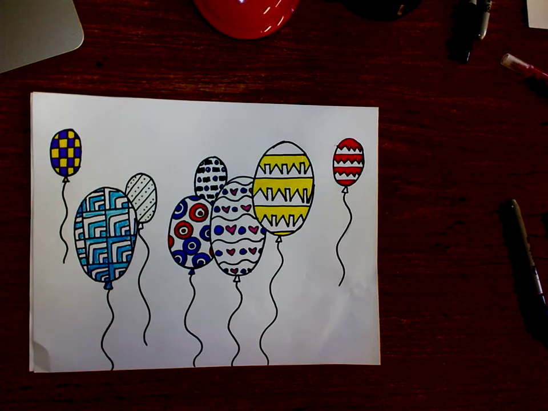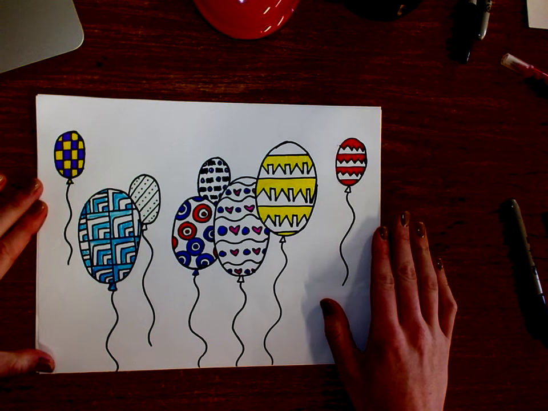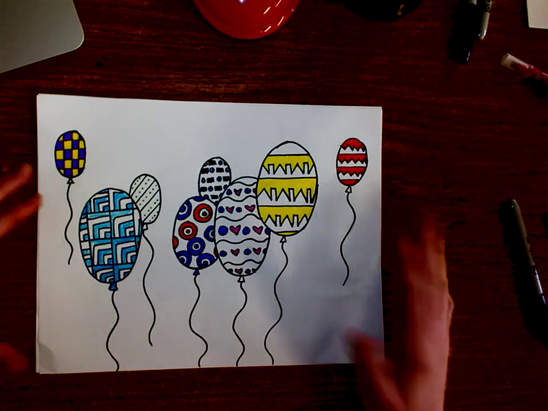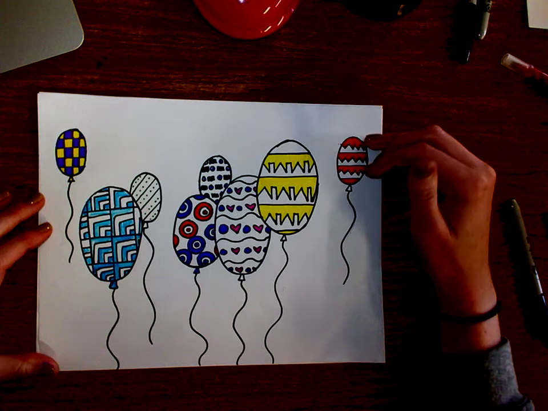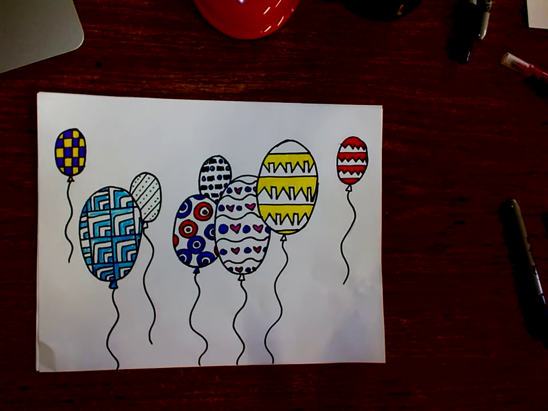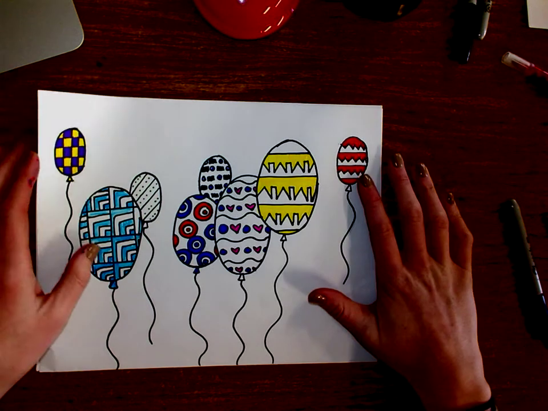Today we're going to be making some overlapping balloons with different patterns or designs on them. So you can see my example here. I've drawn my balloons so that some of the bigger balloons are kind of towards the front, some of the smaller balloons are towards the back of my paper, and then I've added a unique design to each of them.